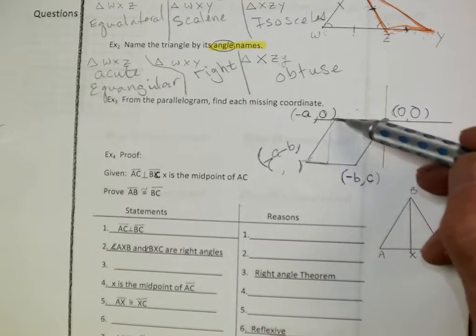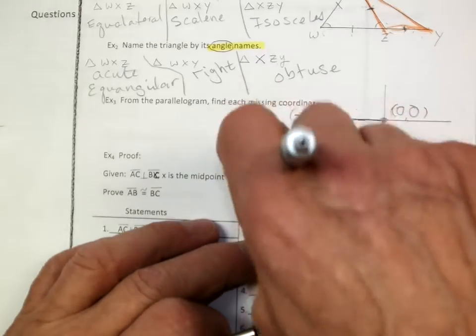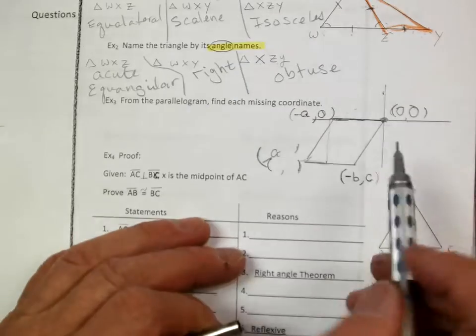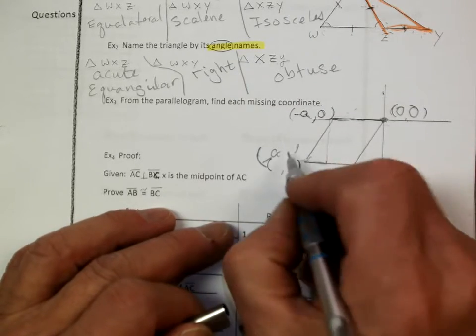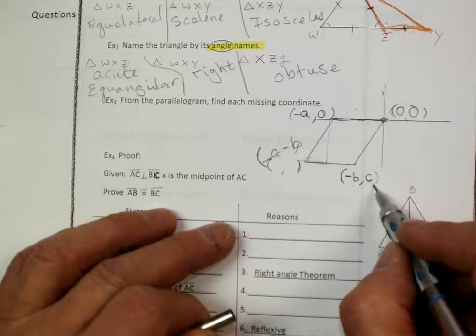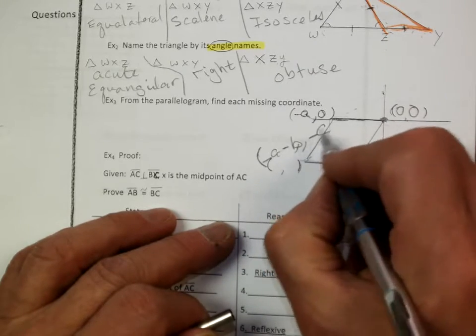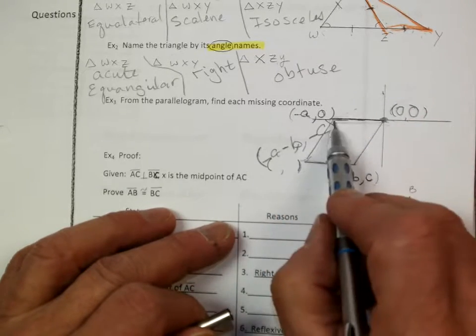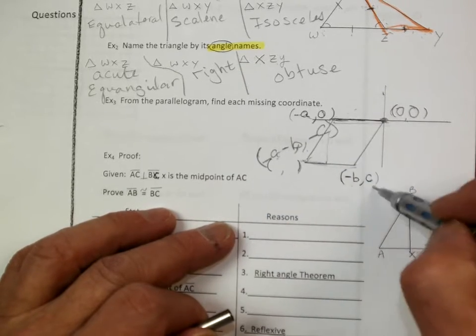And then the corresponding x value, negative A, and my, no, I did it right, negative B, but something's wrong here because I called that a C. It'd really be a negative C. There we go. Back A, back some more B gives you A and B, and then down C.